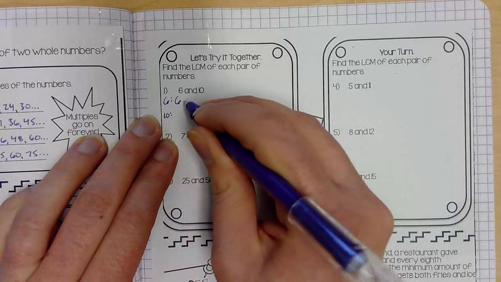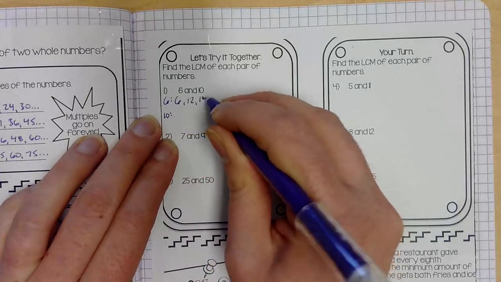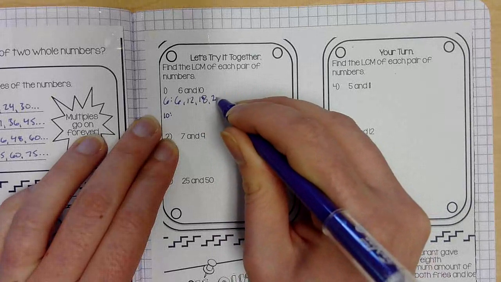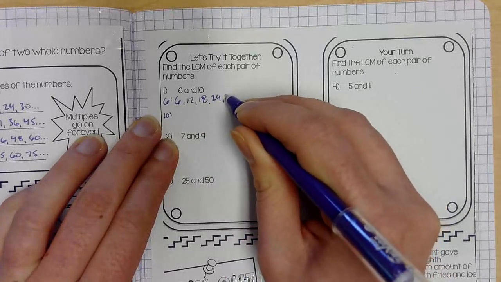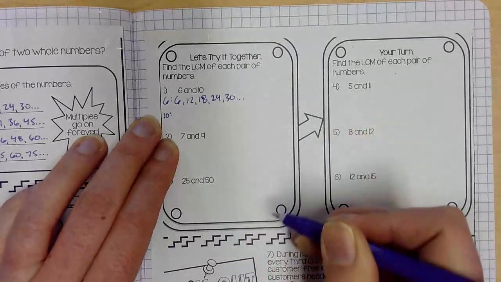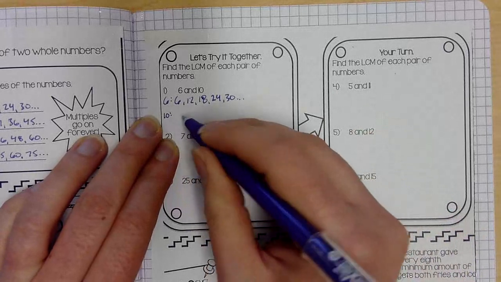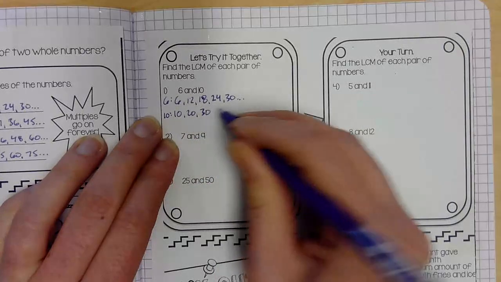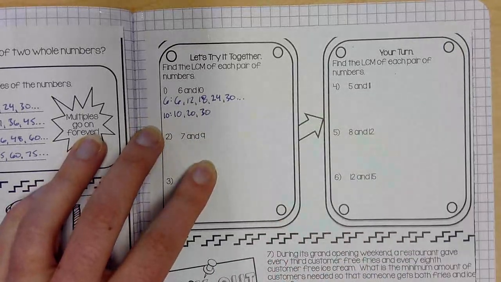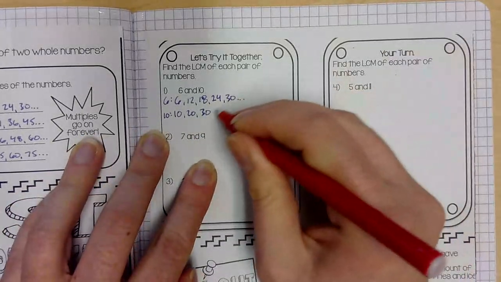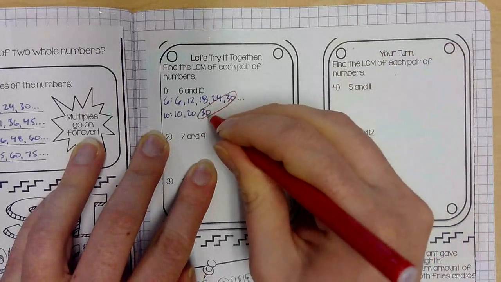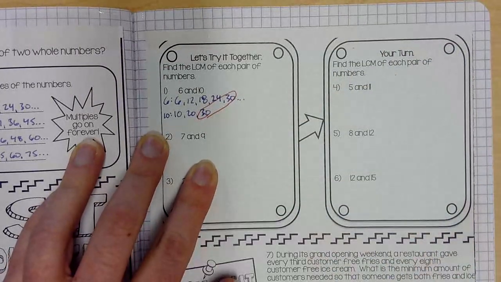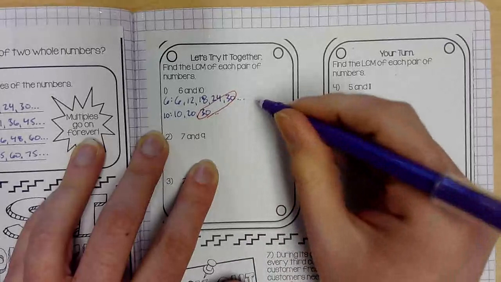Counting by sixes, 6, 12, 18, 24, 30, and I'm going to wait there and see if I find a common one before I list some more. 10, 20, 30. Oh, there it is. 30 is our least common multiple. I don't need to keep counting up because I found the smallest one they share.